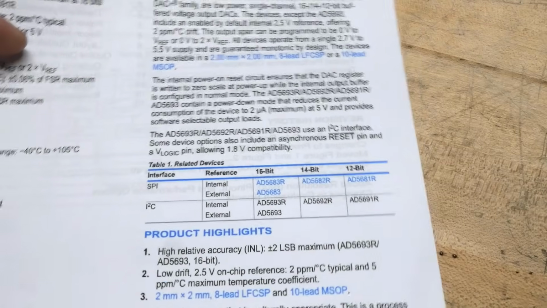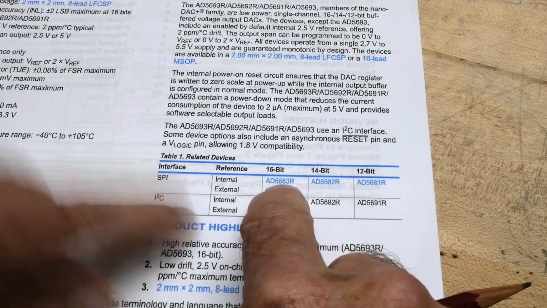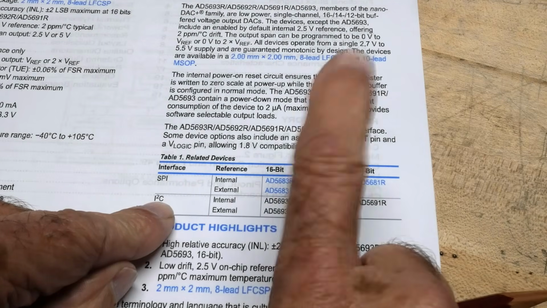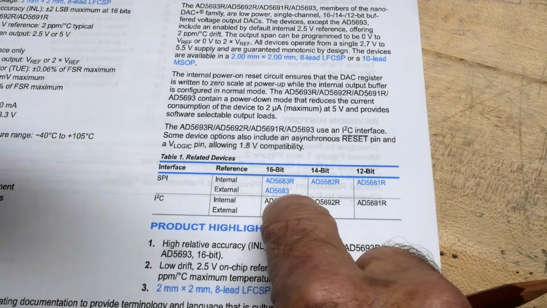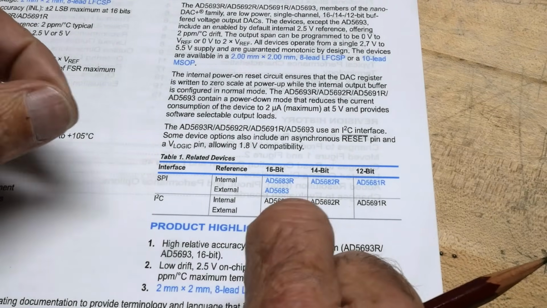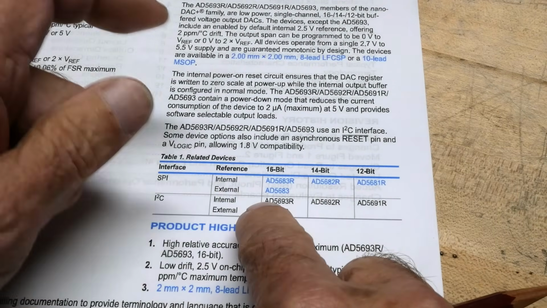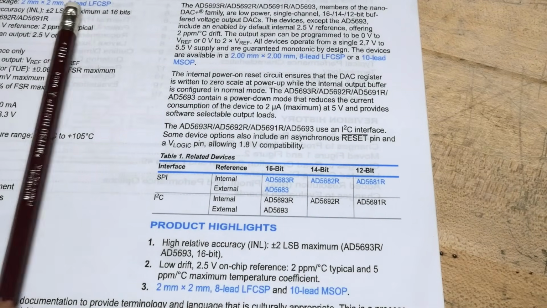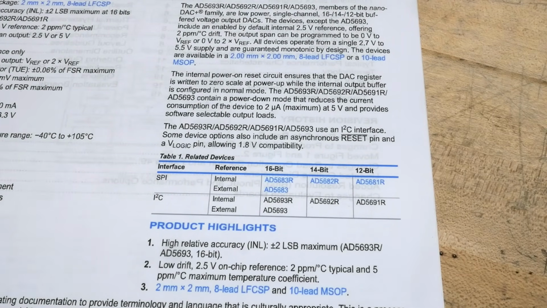There's a bunch of parts here. So the AD5683s are SPI interface. The 93s are I2C. The R at the end means that it has an internal voltage reference, and for the non-R versions you have to supply your own external voltage reference. And then you have the 91, the 92, and the 93, the 91 being 12-bit, and then 14-bit, and then 16-bit. So we have a 16-bit I2C DAC, digital to analog conversion. So you give it a digital number and it outputs a voltage of your choice.